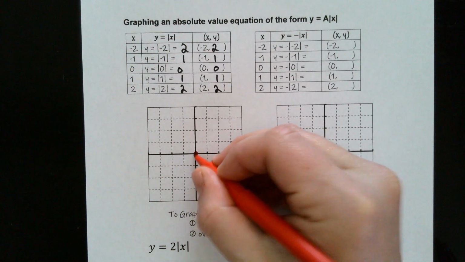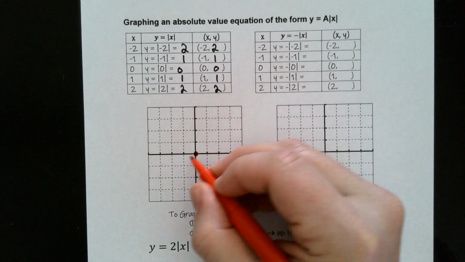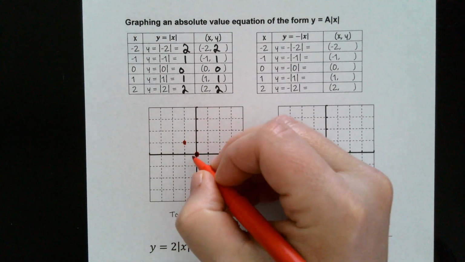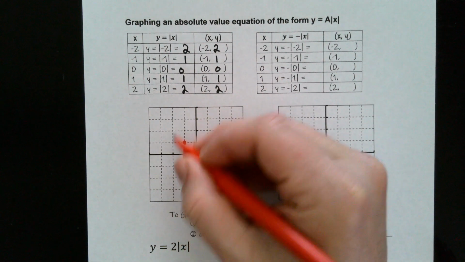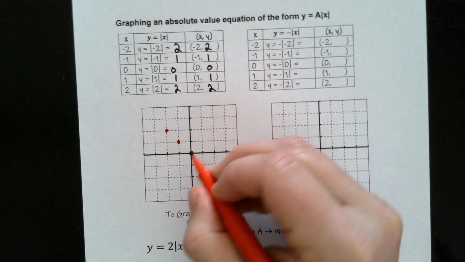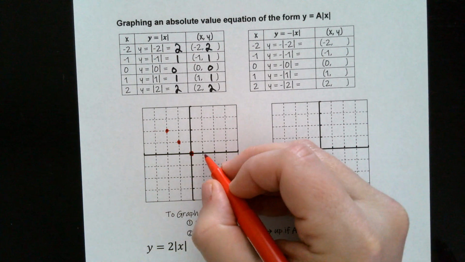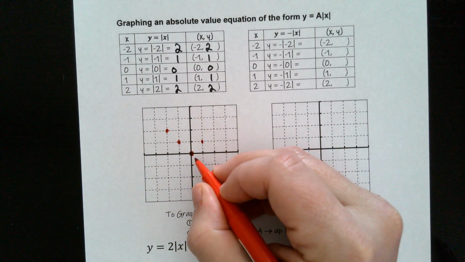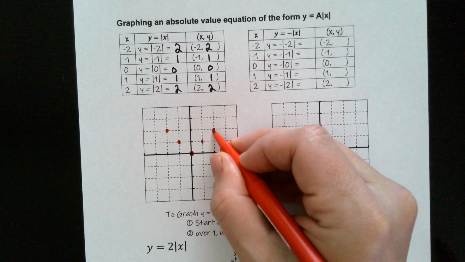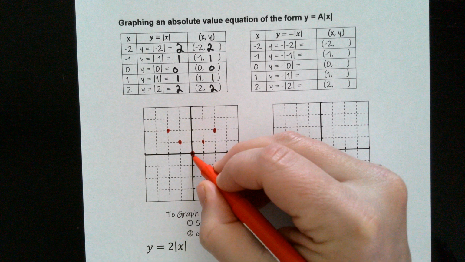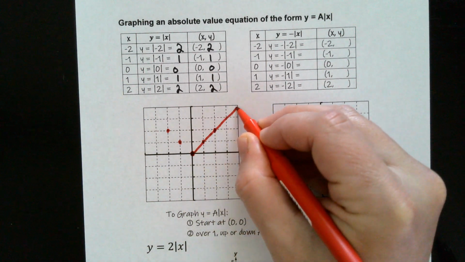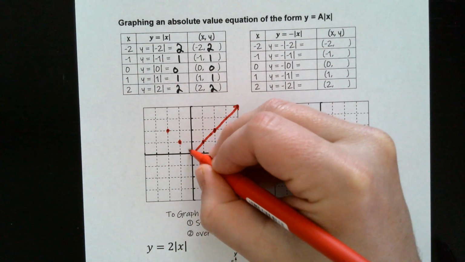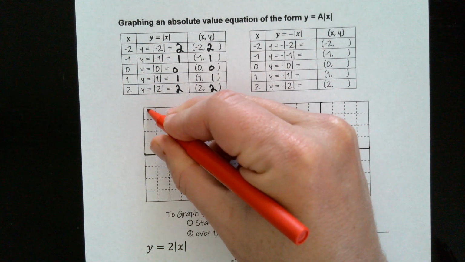So here's 0, 0. Here's -1, 1, -2, 2. Okay, and then here is 1, 1, and 2, 2. Those are all 5 points there. So the graph of the parent function of an absolute value looks like that.